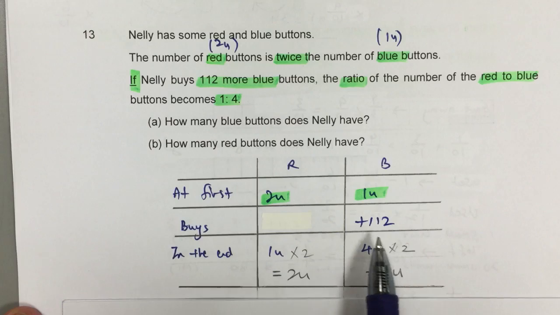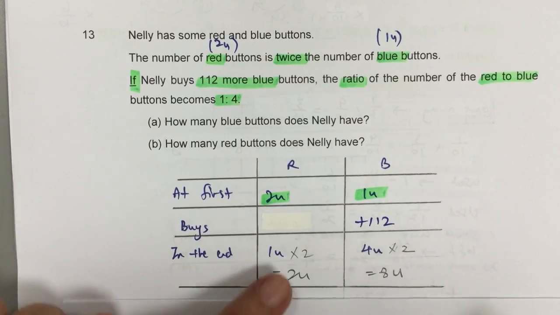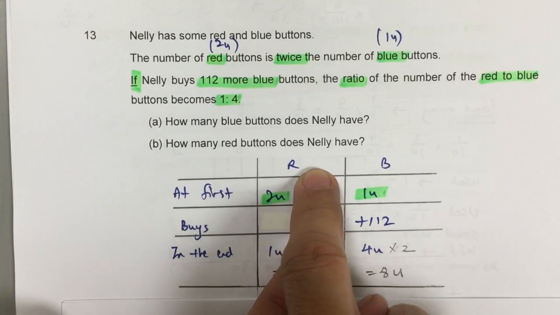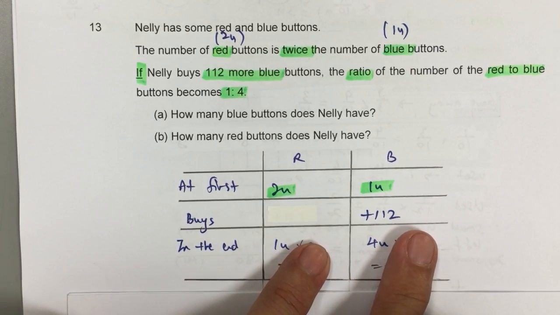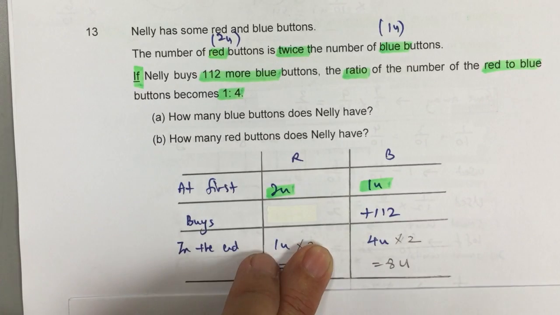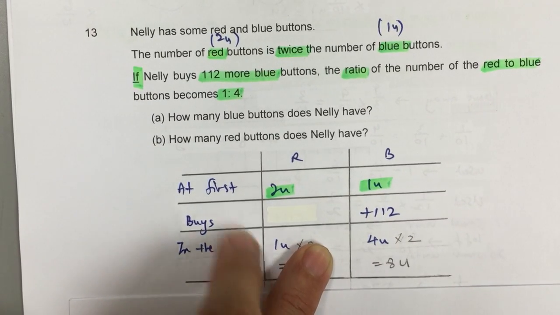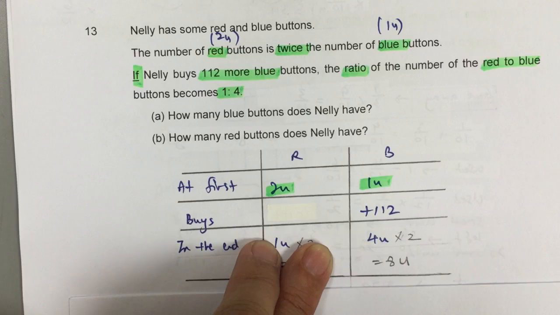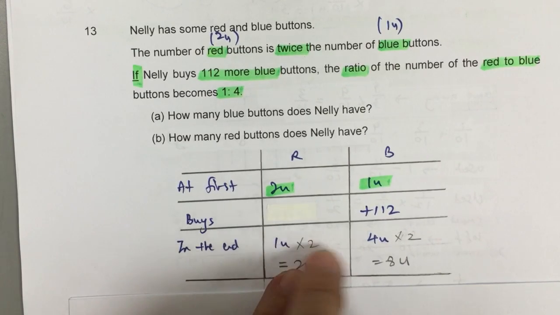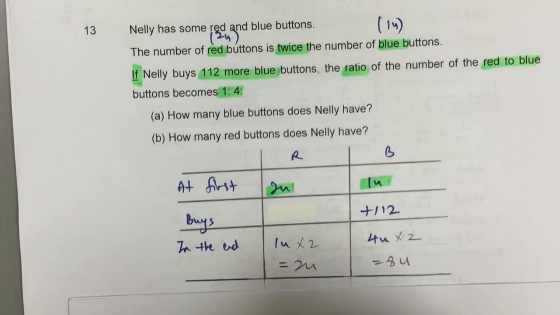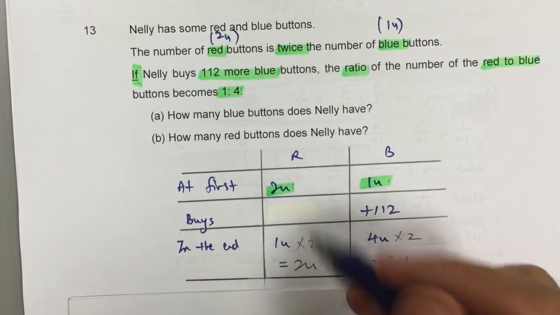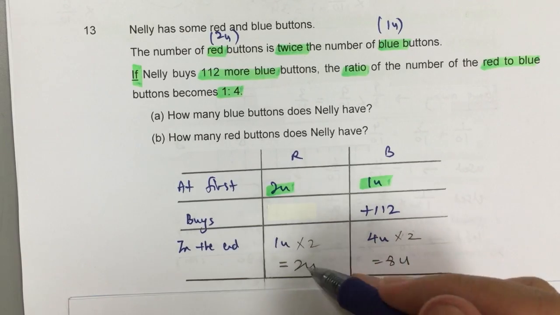Okay. Blue is 112. So if you look at this, the red number remains the same. If the red button remains the same, at first 2 units, in the end cannot be 1 unit, right? Must be the same, consistent. So this one must be 2 units. So I times 2, here I also times 2. So I have 8 units here, I have 2 units here. So I'm consistent, right? Number of red buttons is the same, still 2 units at first and in the end.